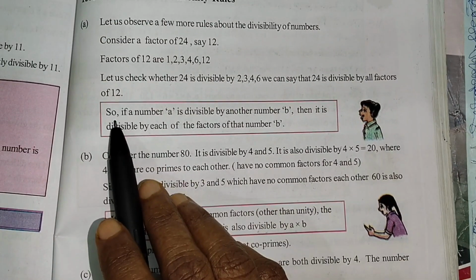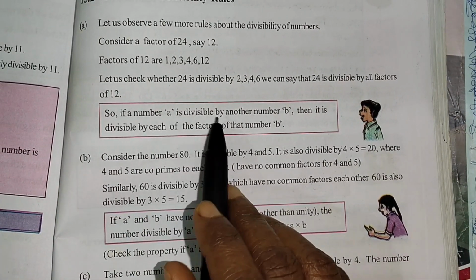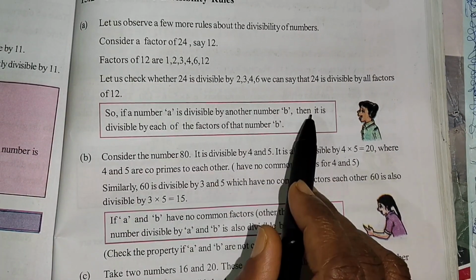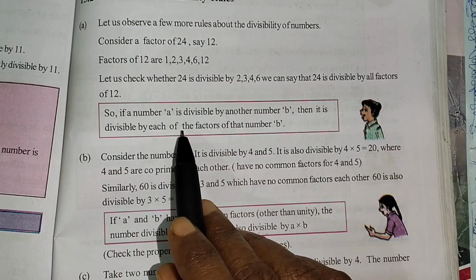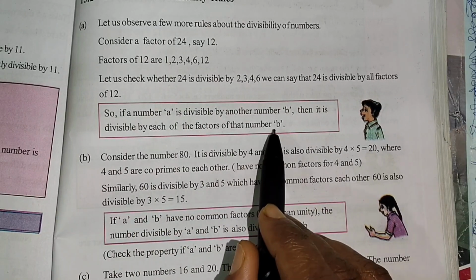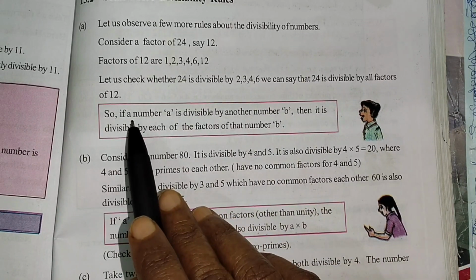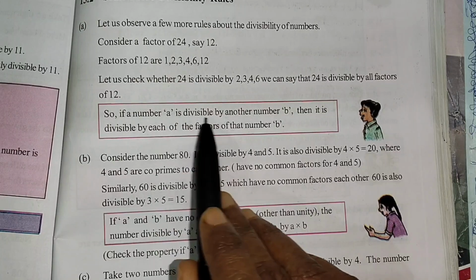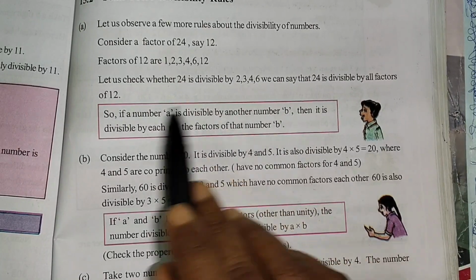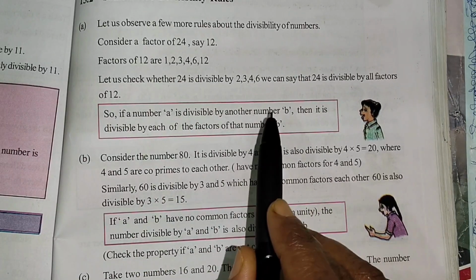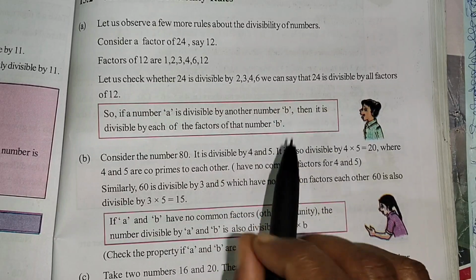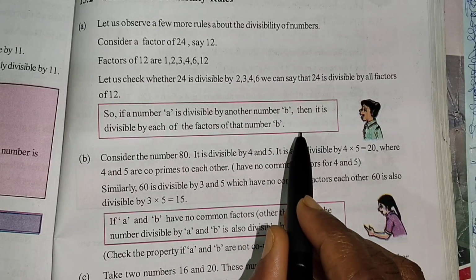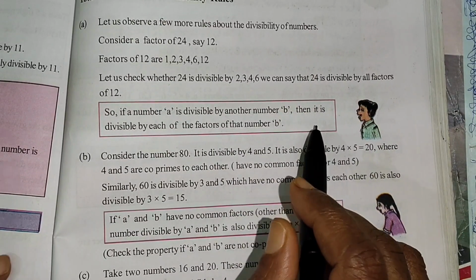So the first one is, if a number a is divisible by another number b, then it is divisible by each of the factors of that number b. So this is the one point.